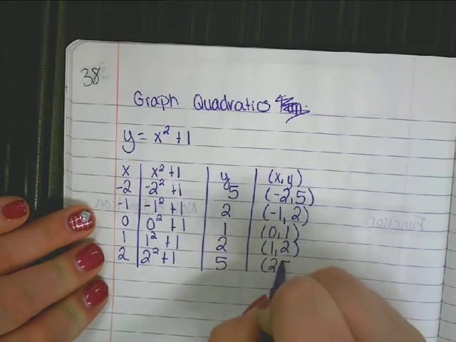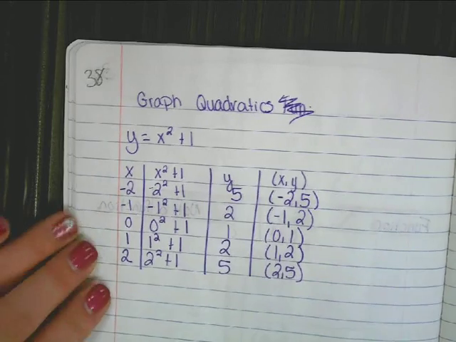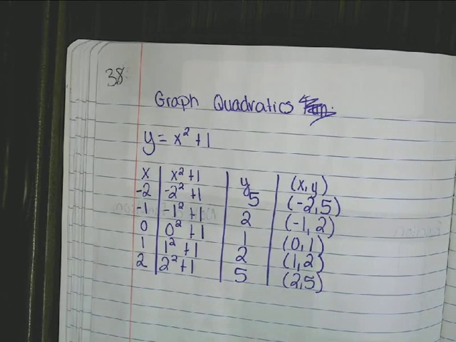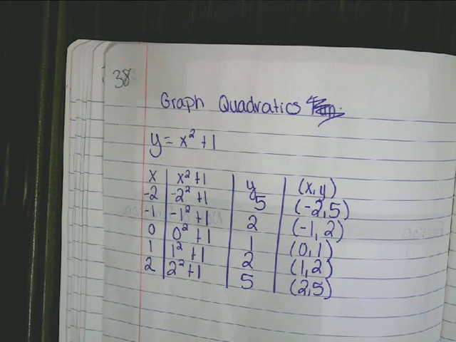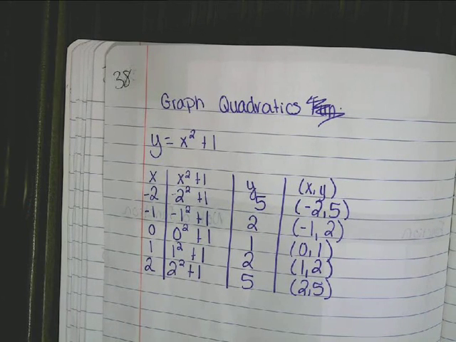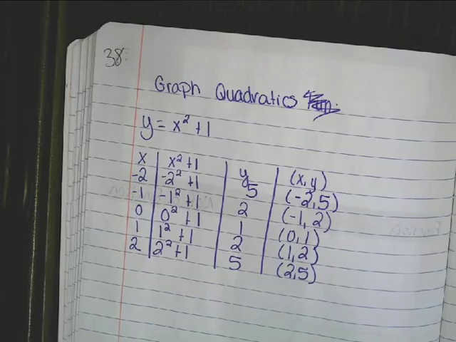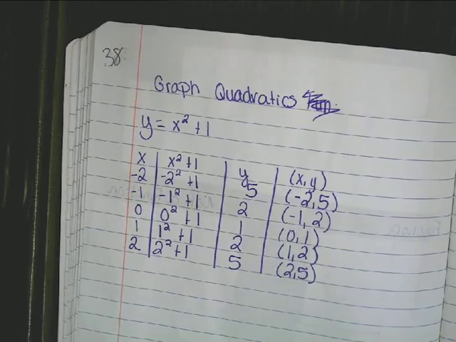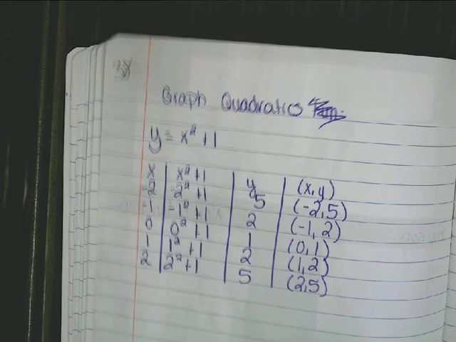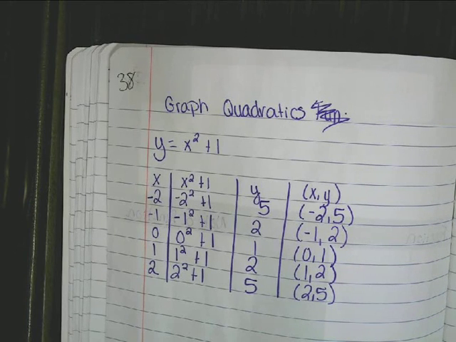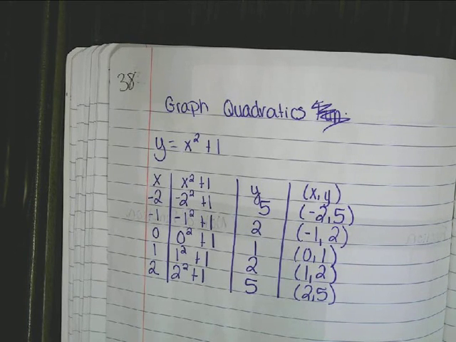So what do you notice about these ordered pairs? There's -2, 5. Then there's -1, 2. Then there's 1, 2. Then there's 2, 5. So why is that? It's not going to make an X. It's going to make something. But why is that? Why do we have that pattern?